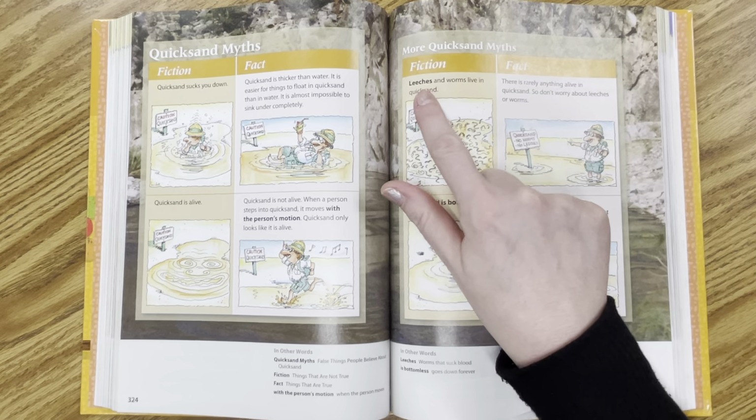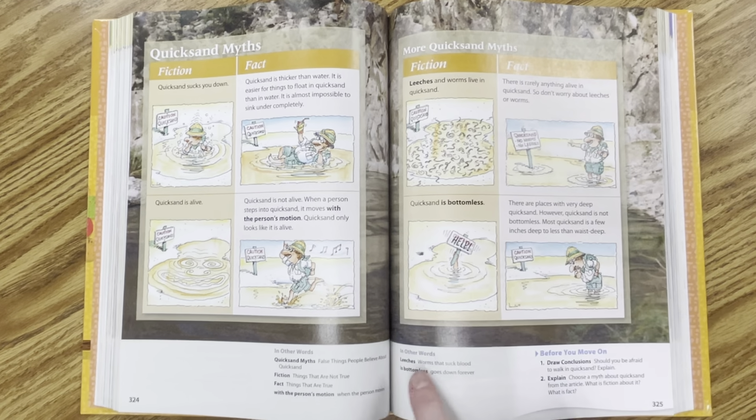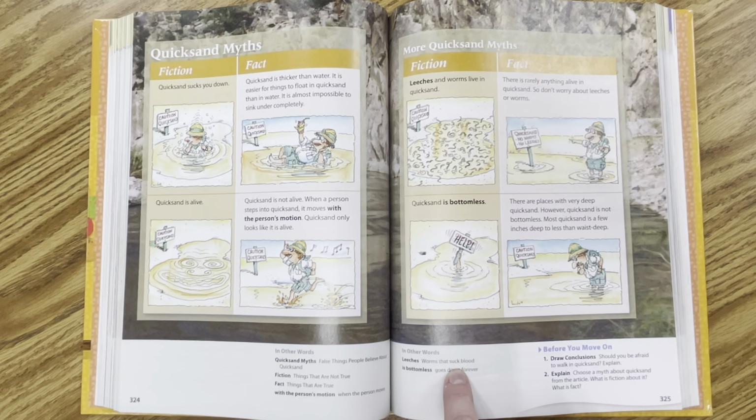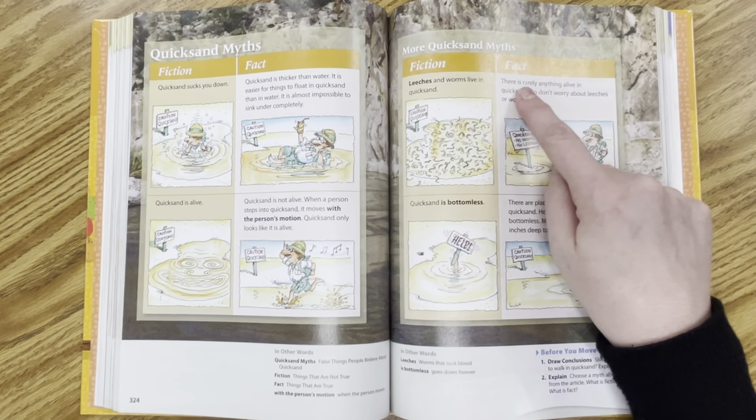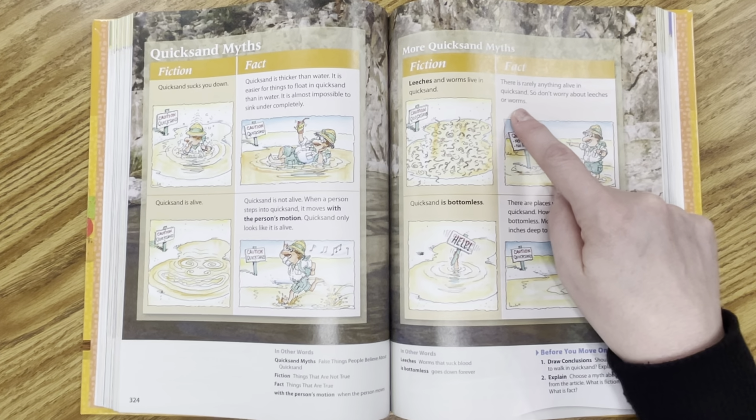Over here, fiction. Leeches and worms live in quicksand. Down here, leeches are worms that suck blood, okay? Here's the fact. There is rarely anything alive in quicksand, so don't worry about leeches or worms.